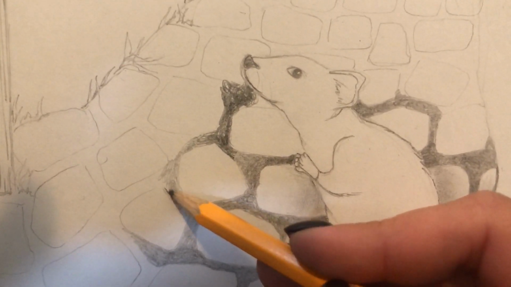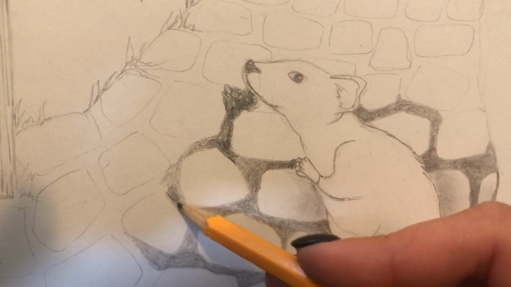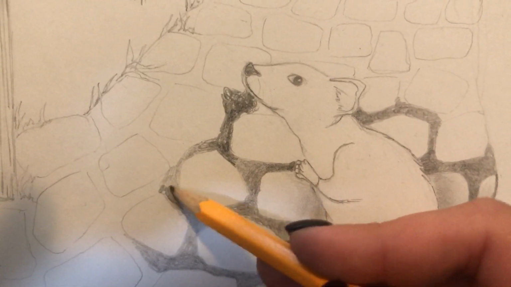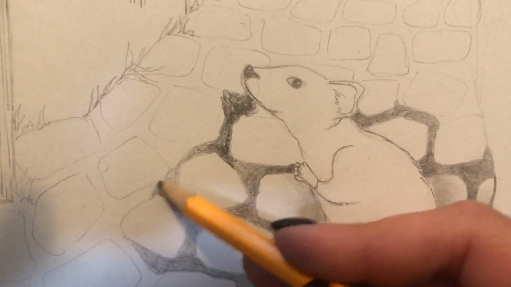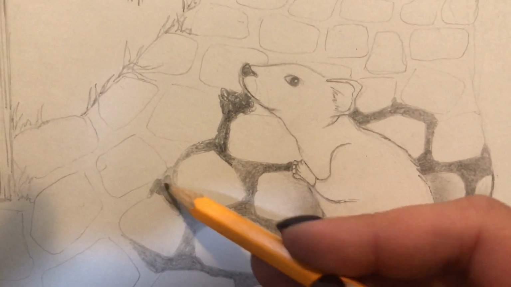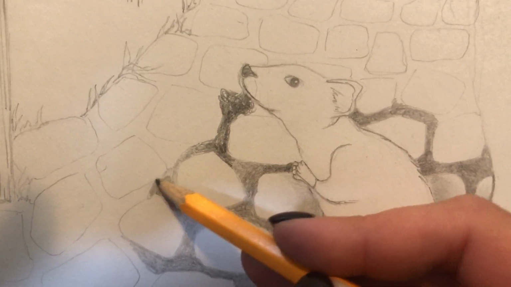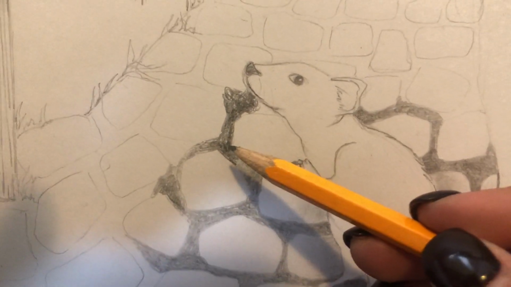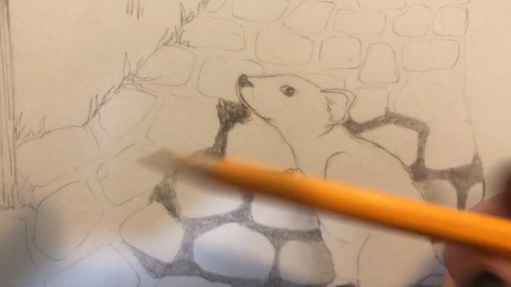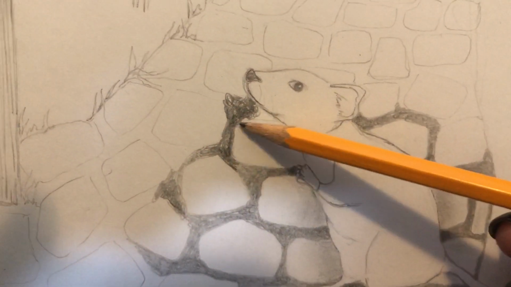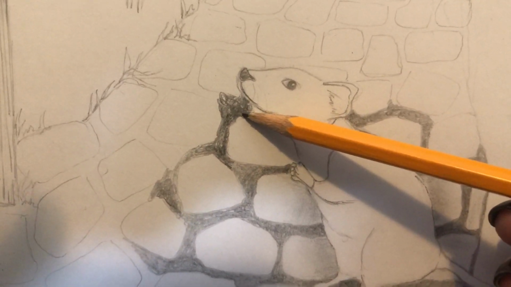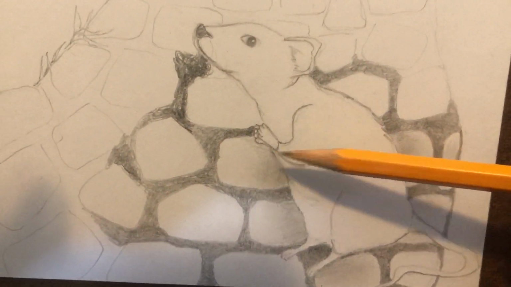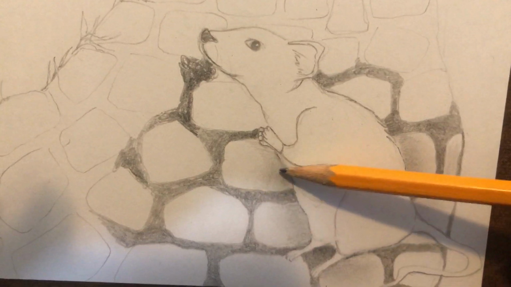I'm just going to get darker by layering in and just going over what I just drew. I'm not pushing any harder with my pencil. Same amount of pressure the whole time, everybody, to get some darker values. What I want you to think about, especially if you are using a regular pencil, is getting really, really dark darks, super bright whites, and a range of values in between.